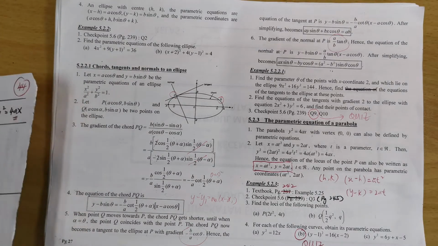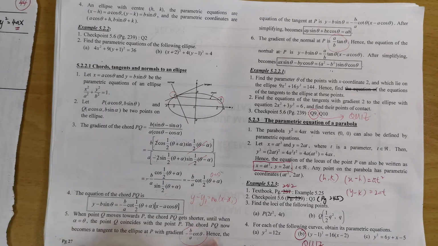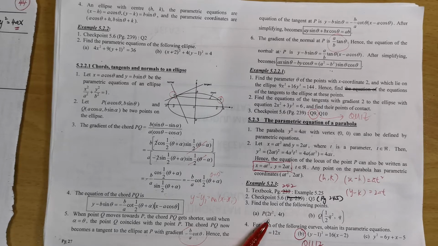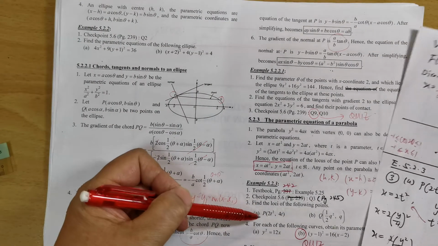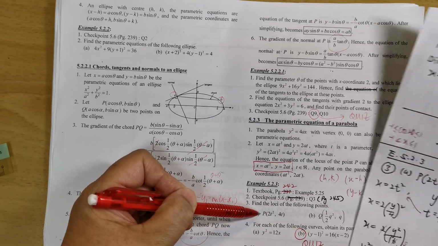Okay, so let's see some other example. So number 3. Find the loci of the following points. Loci means locus. Locus means the equation of the locus. So you are given the parametric coordinates, and you find the equation of this curve. All right, so again, very simple. I'm going to discuss A, and you are going to do B as your homework.